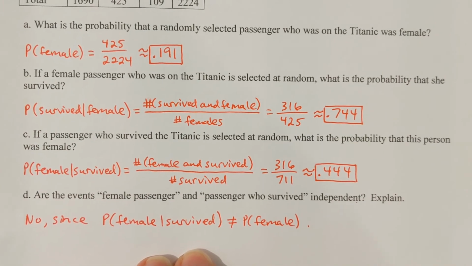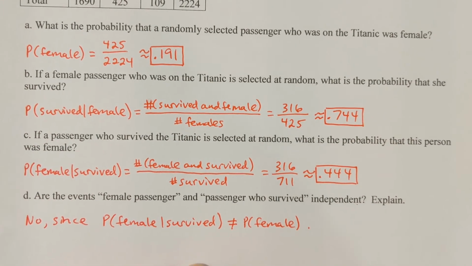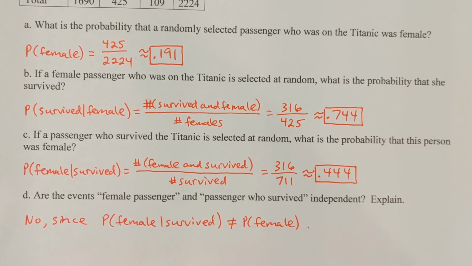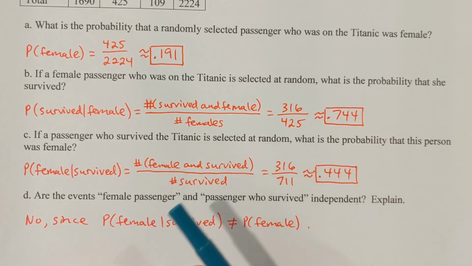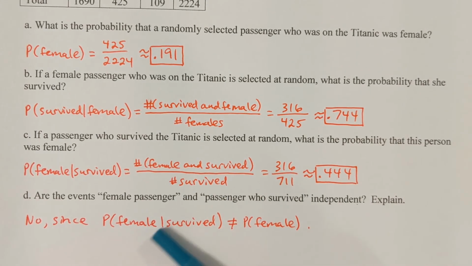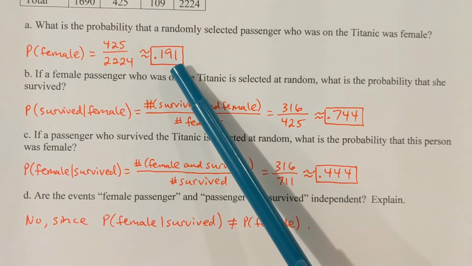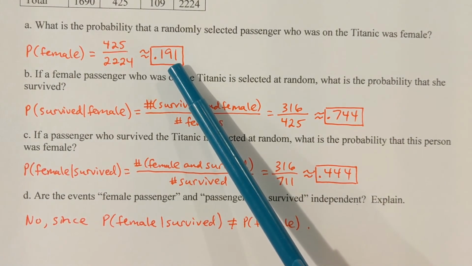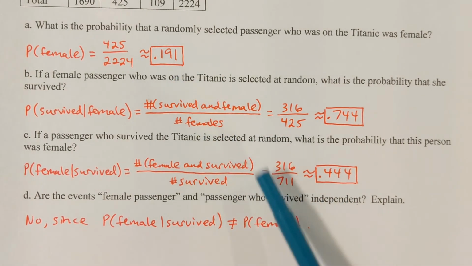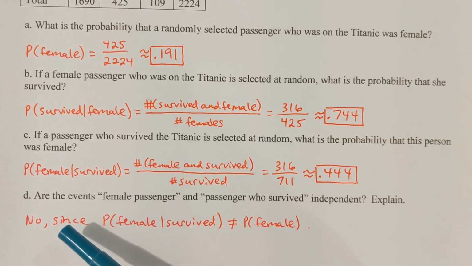Part D, are the events female passenger and passenger who survived independent? No, since if you look at the probability of selecting a female given the fact that that person survived, that number is not the same as the probability of selecting a female. Those are different numbers, and therefore the answer is no.